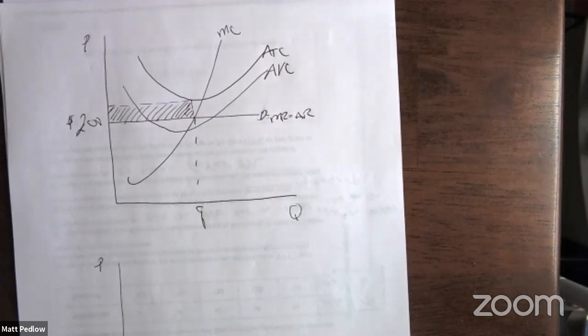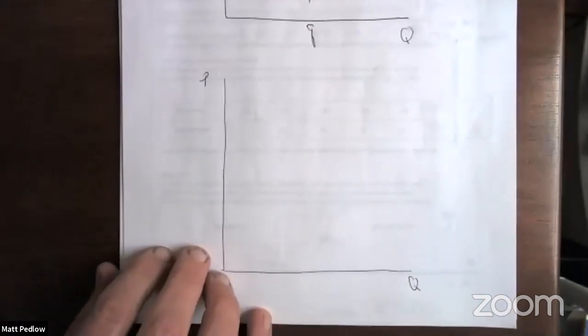So we're about halfway through unit 3. Hopefully your brains aren't hurting right now. And we'll go back to another free response.